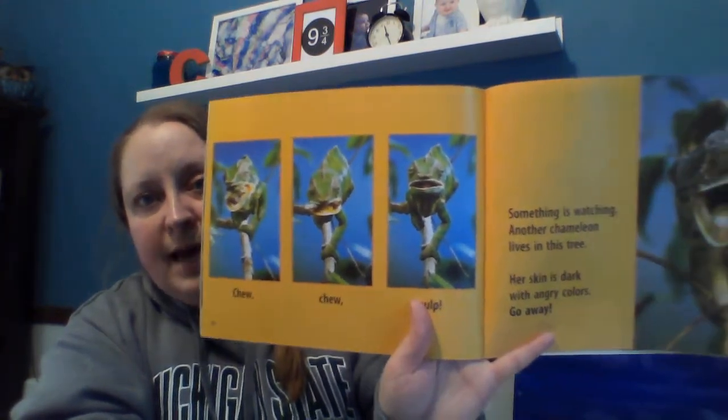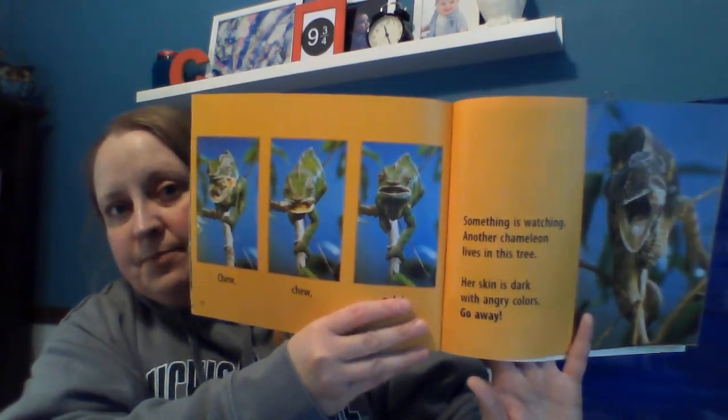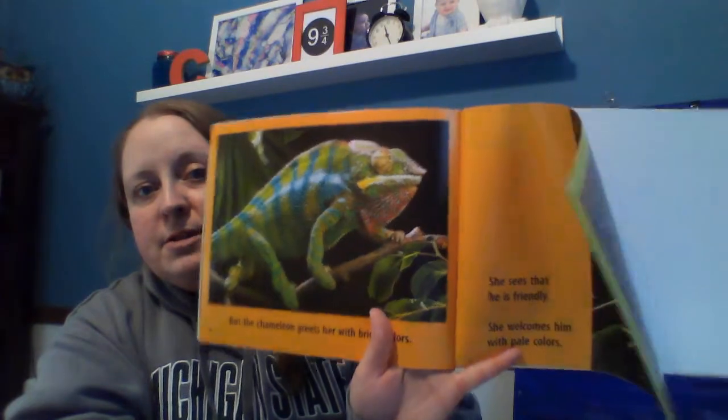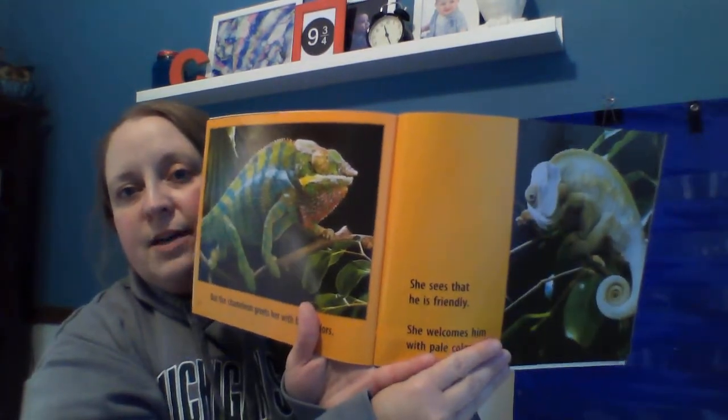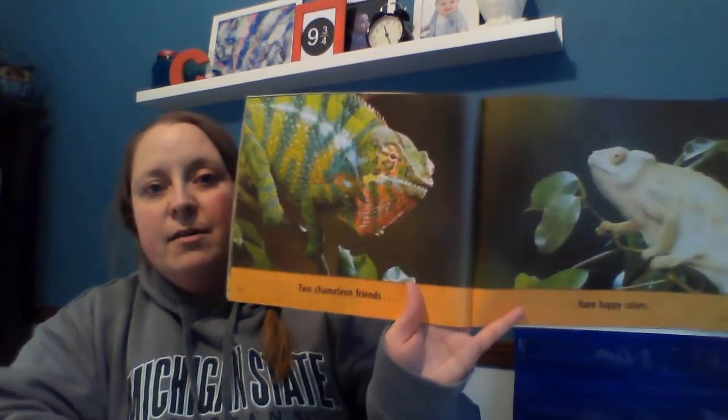Something is watching. Another chameleon lives in this tree. Her skin is dark with angry colors. Go away! Uh-oh, that chameleon does not want to share her tree. But the chameleon greets her with bright colors. She sees that he is friendly. She welcomes him with pale colors. So their colors change based on how they're feeling. Two chameleon friends have happy colors.